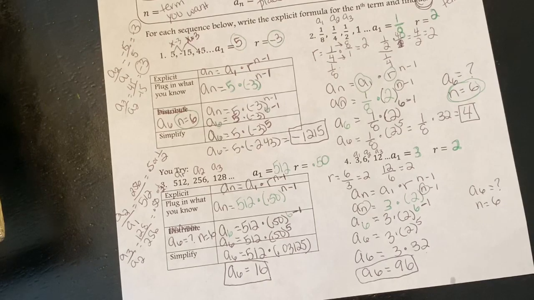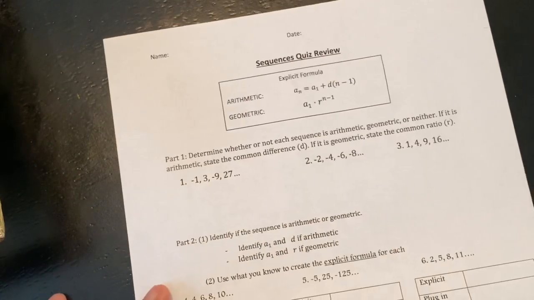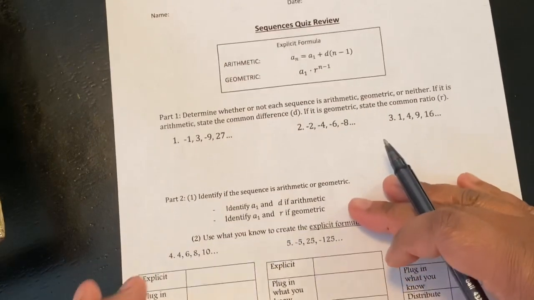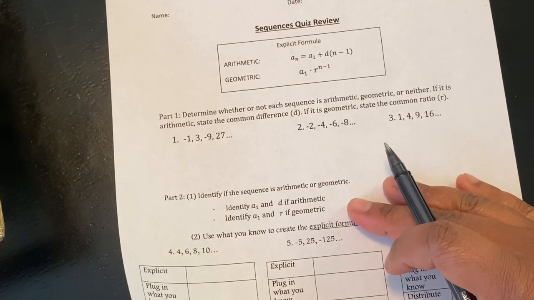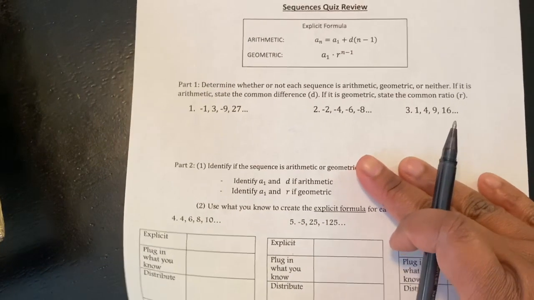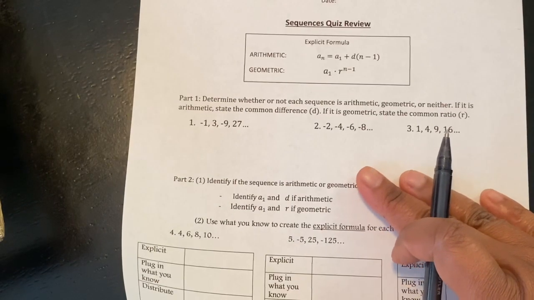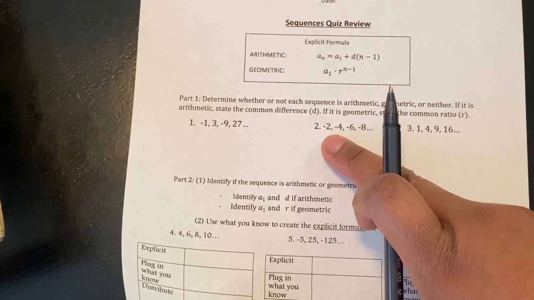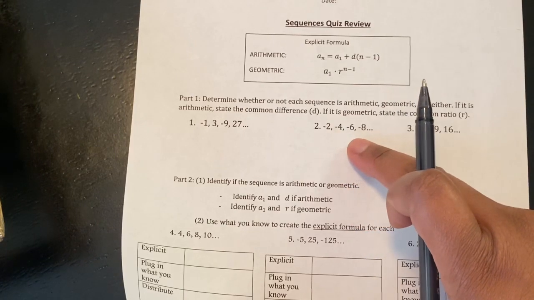Okay, so now we've talked about arithmetic, which is when you add or subtract the same number in a sequence, and geometric, when you multiply by the same number in a sequence. So for your quiz review, which you will bring to your Zoom class, the first part says to determine whether or not each sequence is arithmetic or geometric.